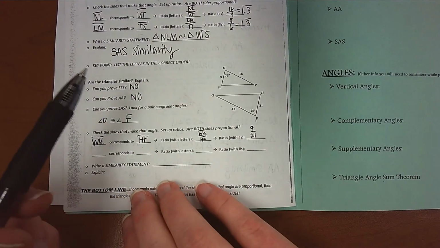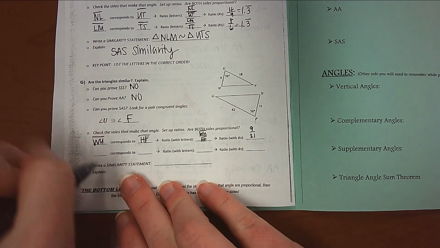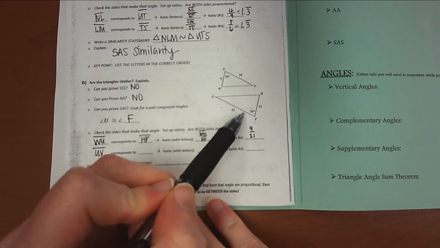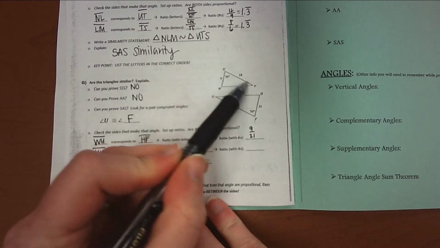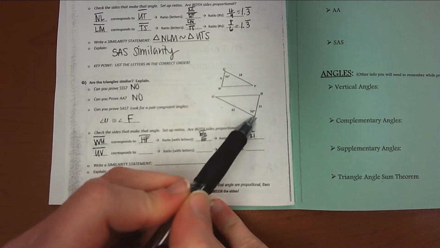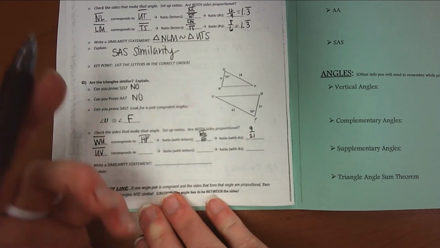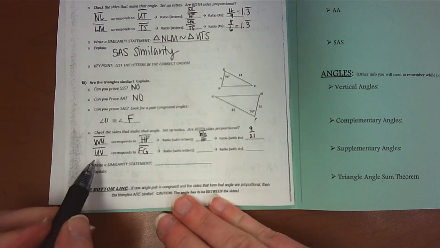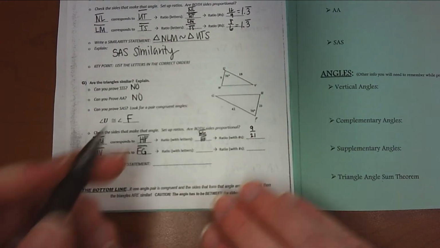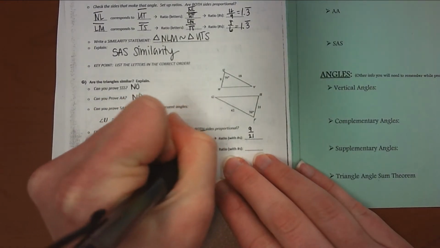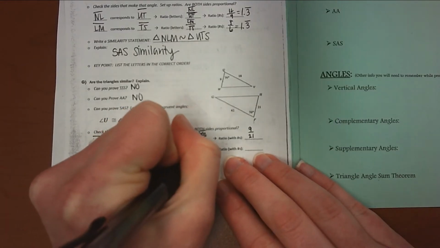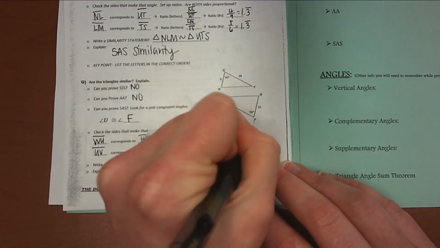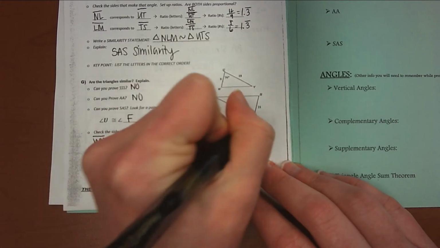And then we have side UV, which corresponds to the medium side here. We go from UV was 76 across the longer side. F is the 76 across the longer side, FG. So order matters. UV corresponds to FG. So UV on top, FG on bottom. And then with numbers, UV is 18 and FG is 42.